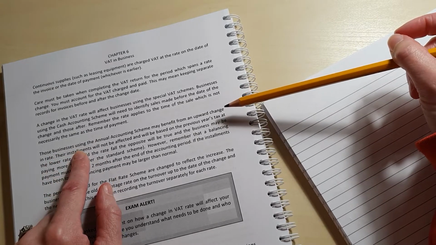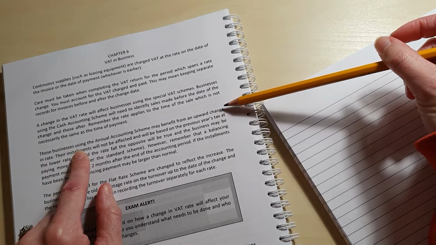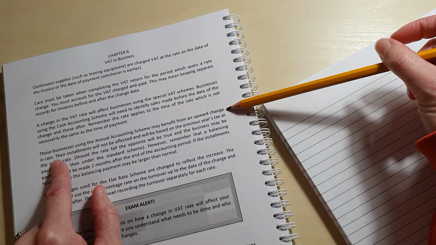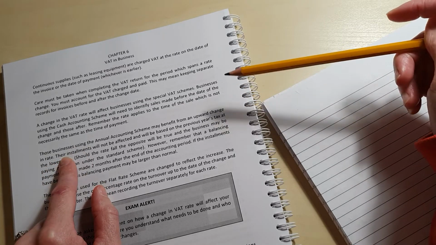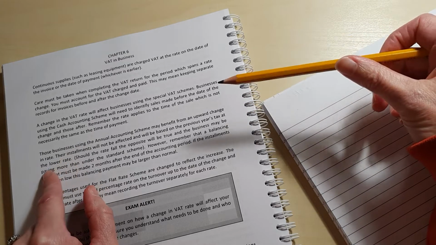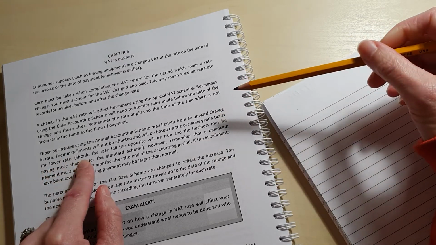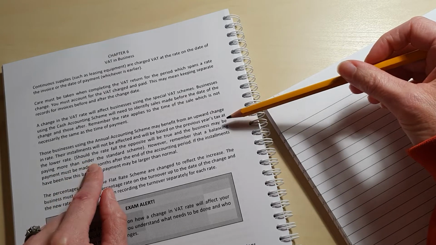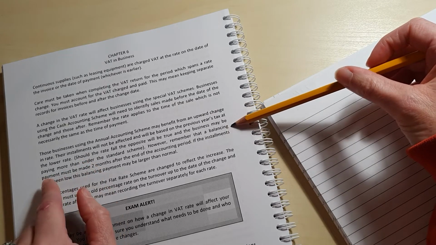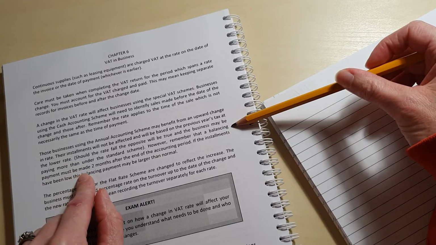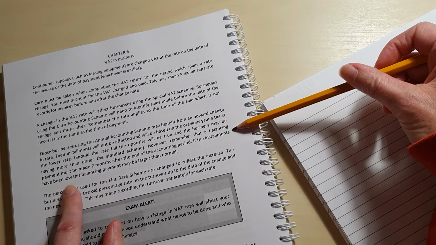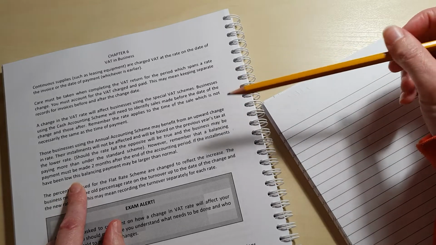Those businesses using the annual accounting scheme may benefit from an upward change in rate. Their instalments will not be affected and will be based on the previous year's tax at the lower rate. Should the rate fall, the opposite will be true, and business may be paying more than under the standard scheme. However, remember that a balancing payment must be made 2 months after the end of the accounting period. If the instalments have been low, this balancing payment may be larger than normal.